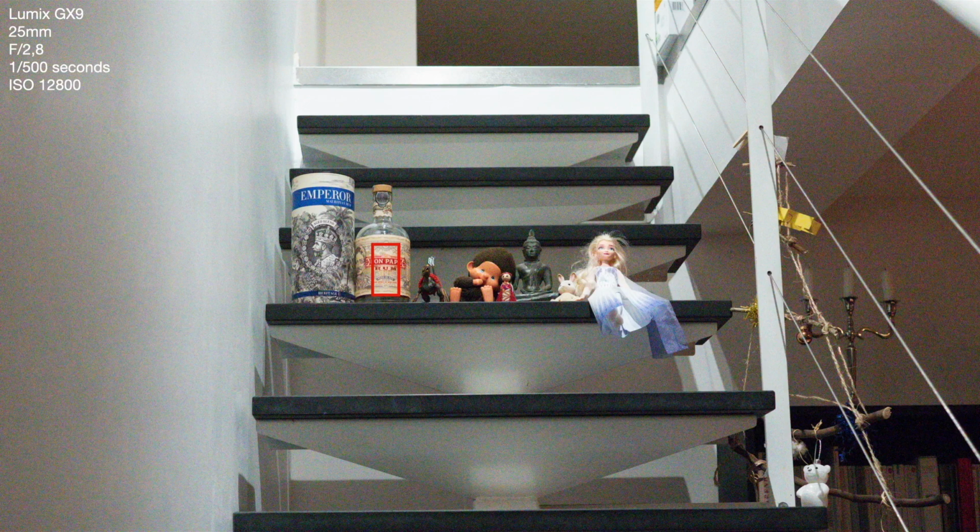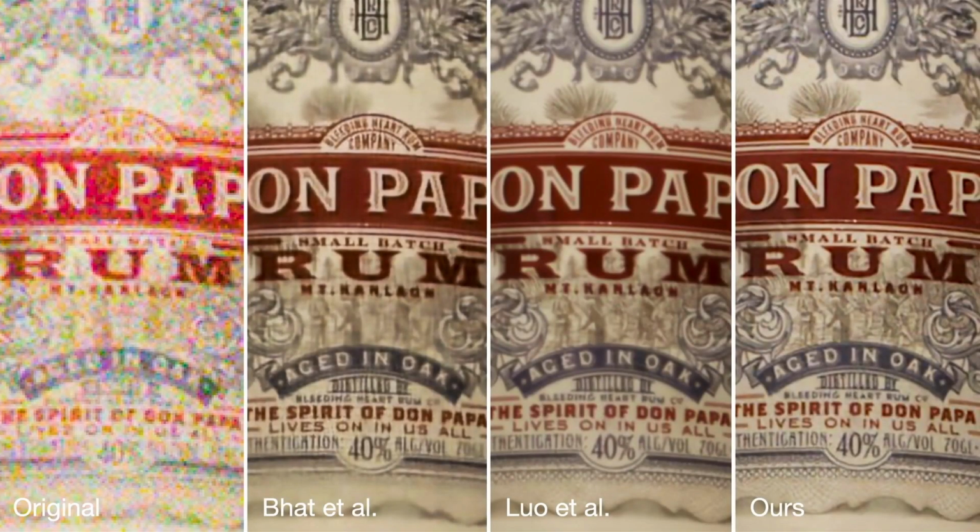Now, we take a look at an image shot indoors with a top-of-the-line hybrid camera, with very high ISO and short exposure time in order to mitigate motion blur. If we zoom in on the bottle, we see that all the methods can significantly improve the signal-to-noise ratio and the resolution. In this example, Lecouat and collaborators and us are the best performers over Bhat and collaborators.